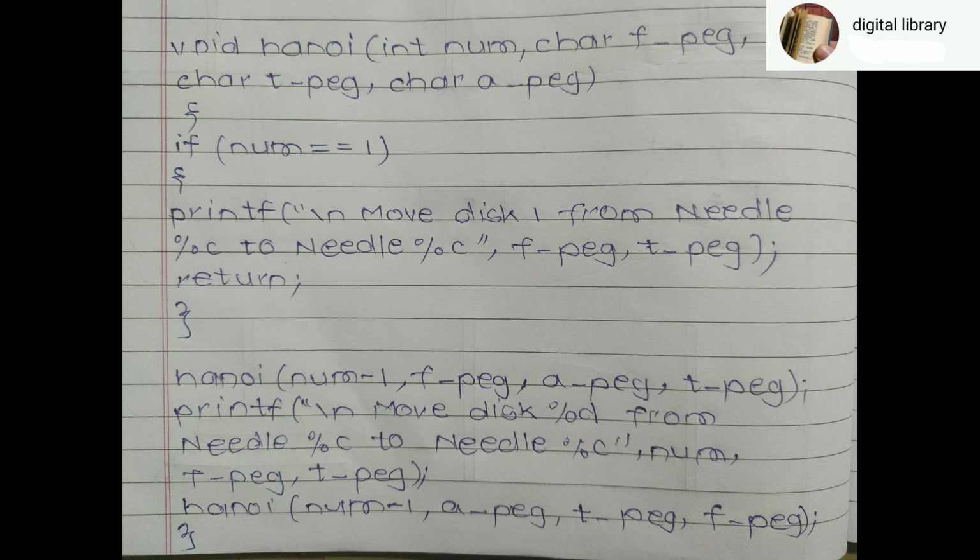If num is equal to 1, that is if the condition is true, then printf \n move disk 1 from needle %c to needle %c, f_peg, t_peg, then return. hanoi(num-1, f_peg, a_peg, t_peg). Printf \n move disk %d from needle %c to needle %c. So let us check the output of this program.